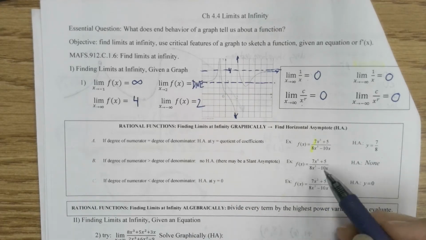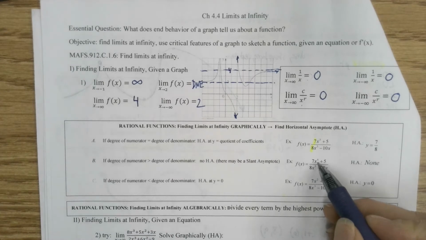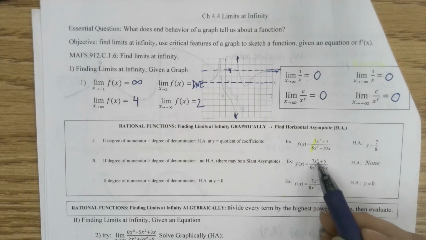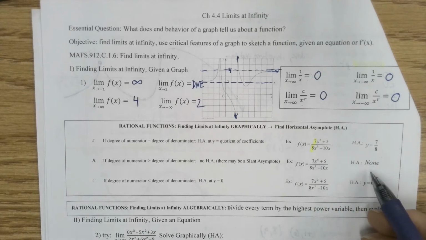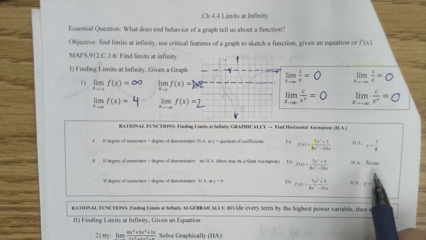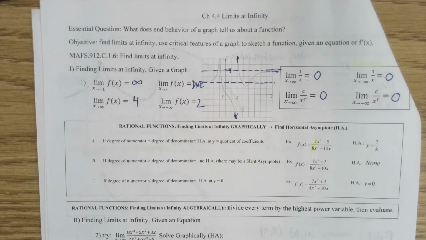If the degree of the numerator is greater than the degree of the denominator, so look at our highest power terms, the first two terms. This numerator has a power of 6. The denominator has a power of 3. Those are the degrees. So when the numerator has a greater degree, it means there is no horizontal asymptote. Now that does not mean it doesn't have a behavior. It means the behavior doesn't hone in on a number. More than likely, the limit is approaching infinity or negative infinity, but we'll look at that later. So that would be none.